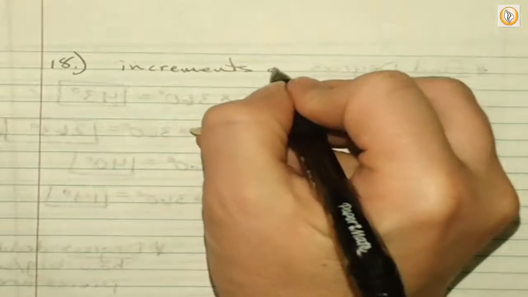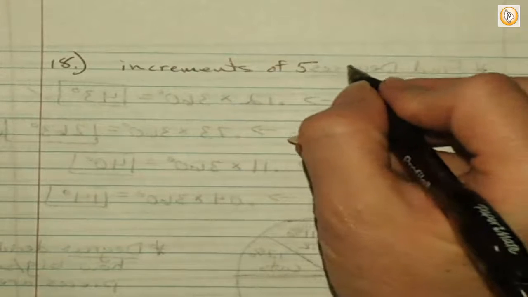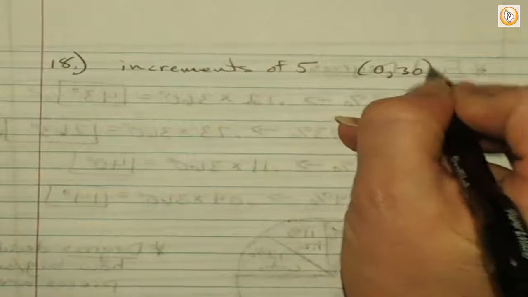Number 18 says use increments of 5, and we're making a line graph this time. Increments of 5 with the origin at 0 and 30.